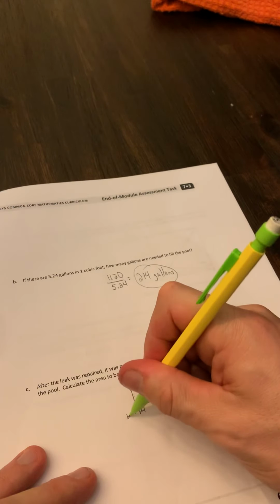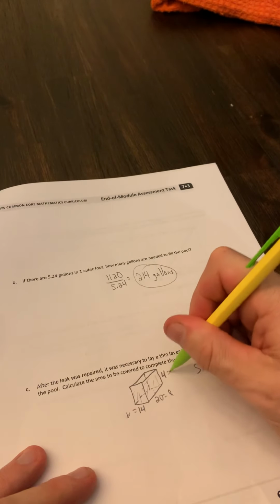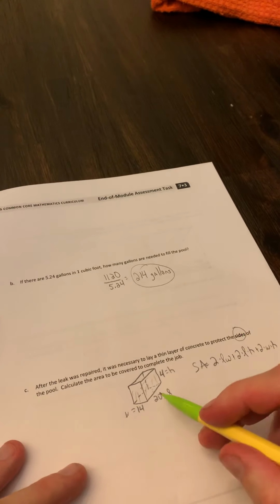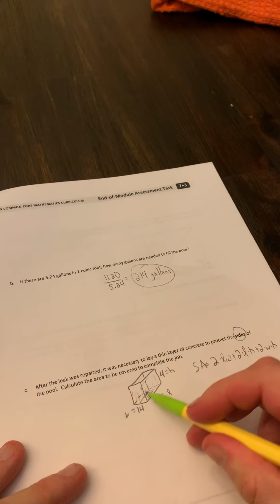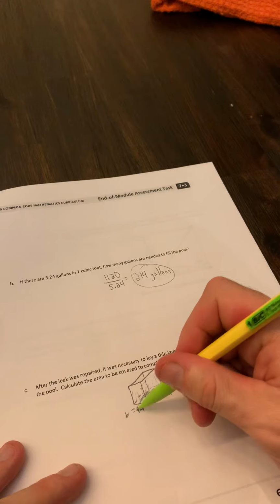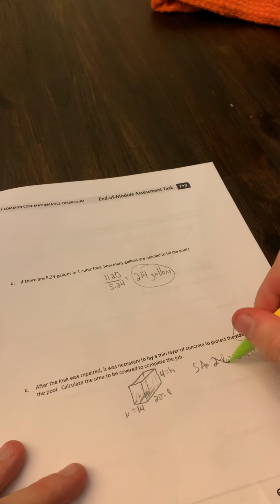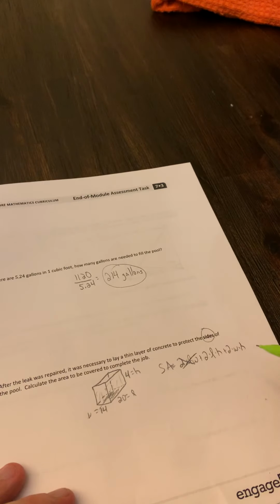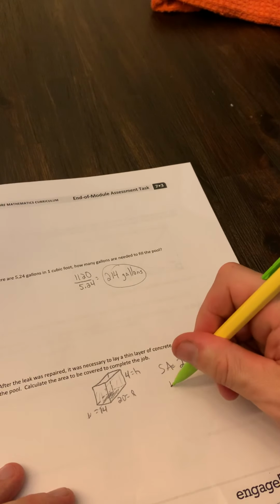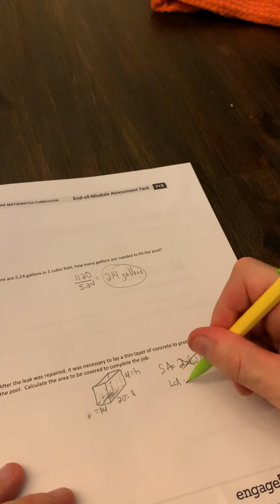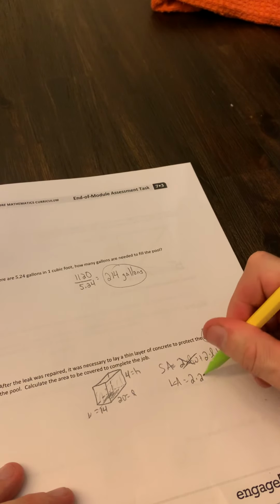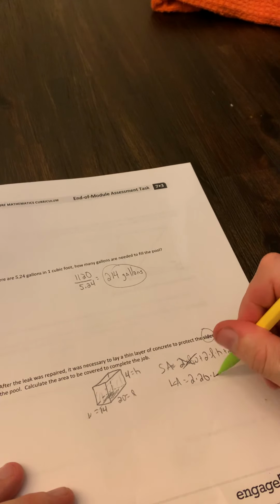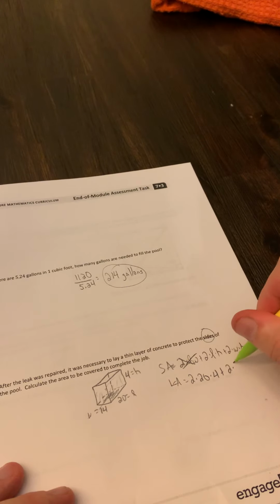So width, length, height. What don't we need? We don't need this area down here. And what is that? That's width times height. We don't need the top or the bottom. Therefore, I don't need the length and the width. So we now call it lateral area, since we're just finding the sides. 2 times 20 times 4 plus 2 times 14 times 4.